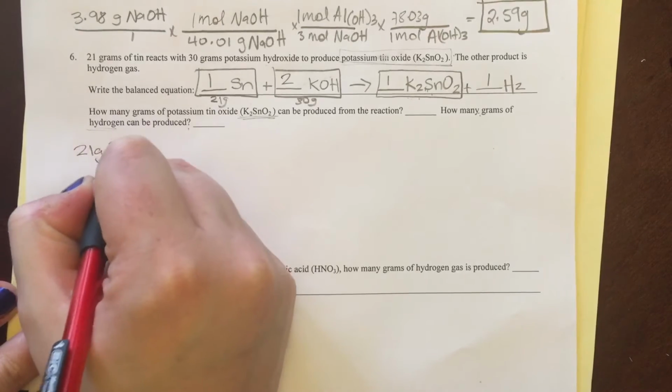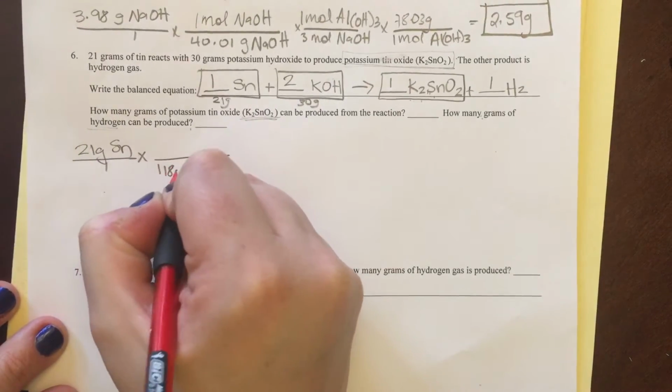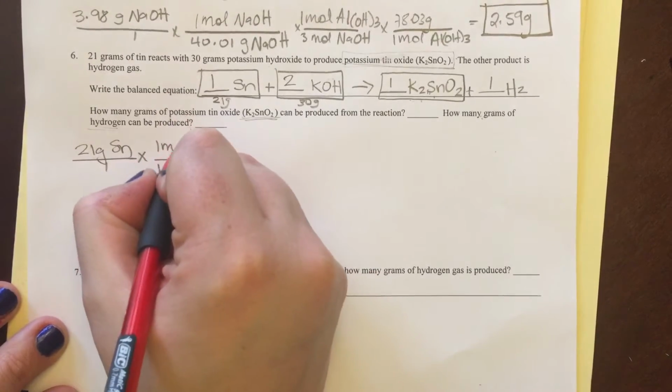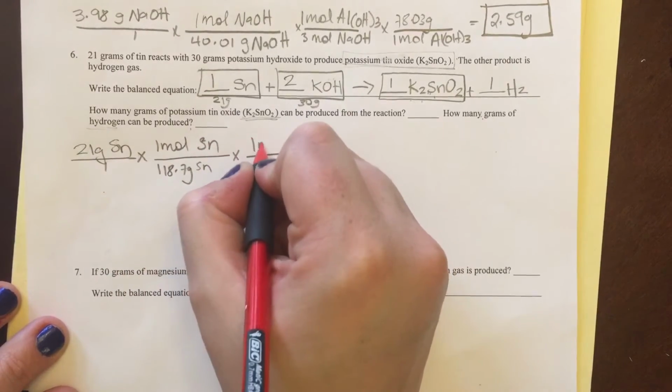21 grams of tin. The molar mass, 7 grams of tin equals 1 mole. The molar ratio.